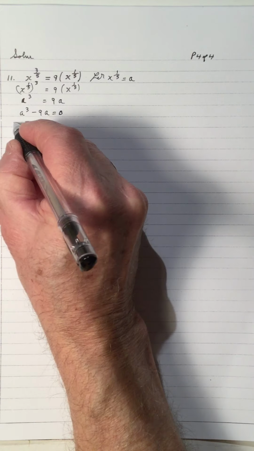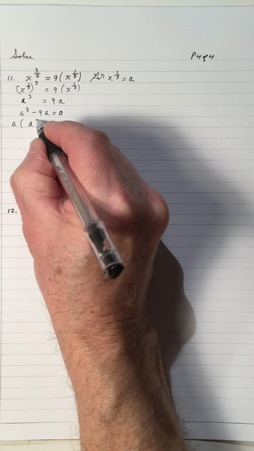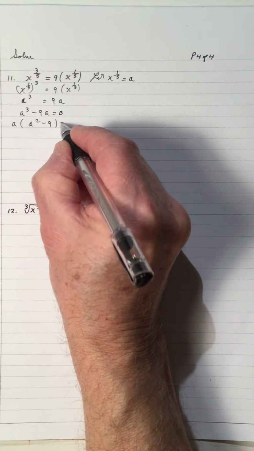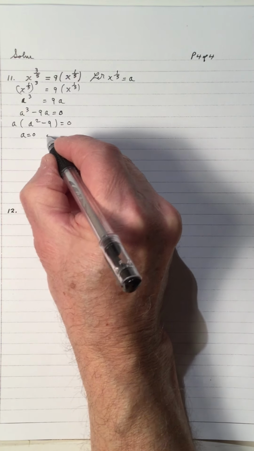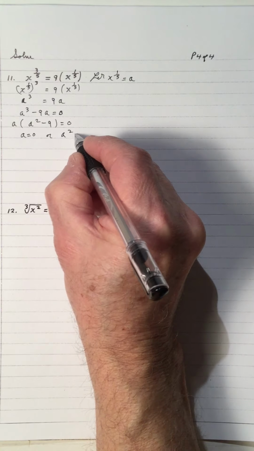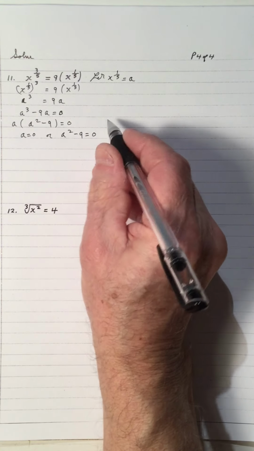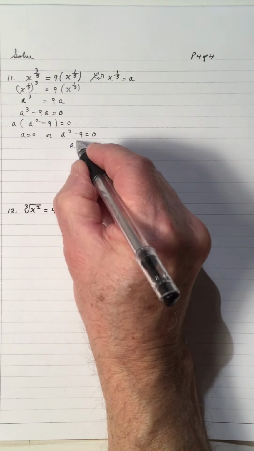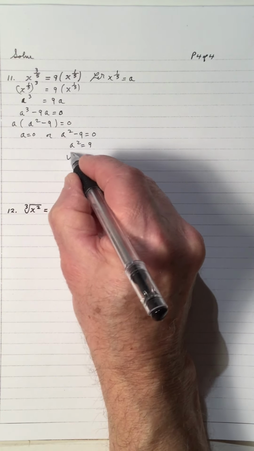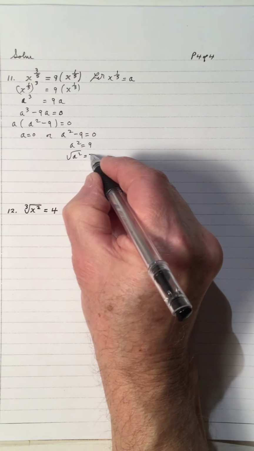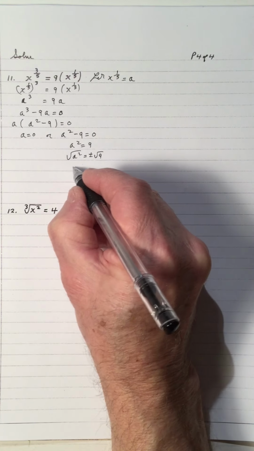And I see a as a factor, so I take the a out. I get a times a squared minus 9. So I see a is equal to 0, or a squared minus 9 equals 0. I can factor this, or I can go a squared equals plus 9, and the square root of a squared is plus minus the square root of 9.